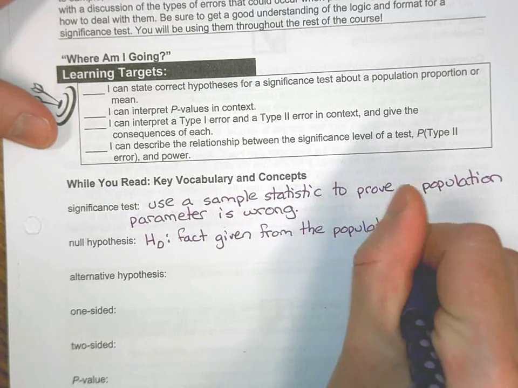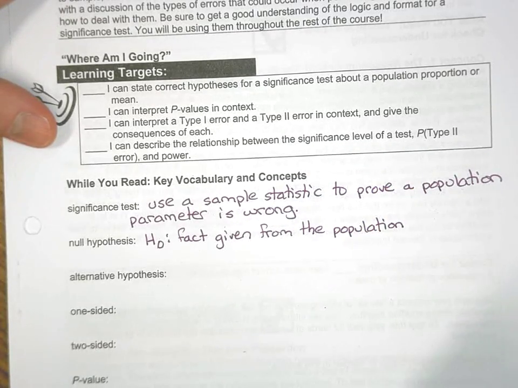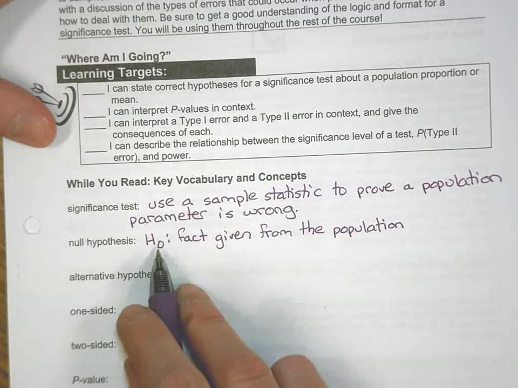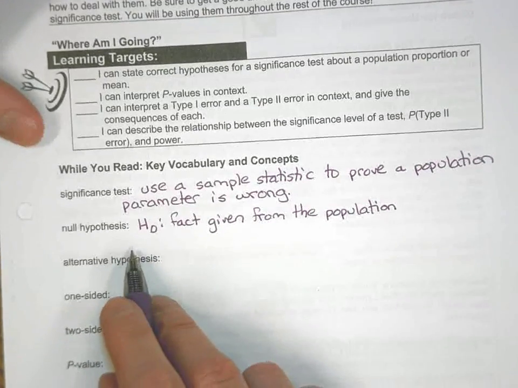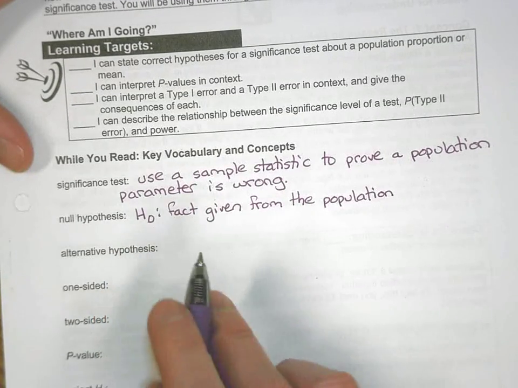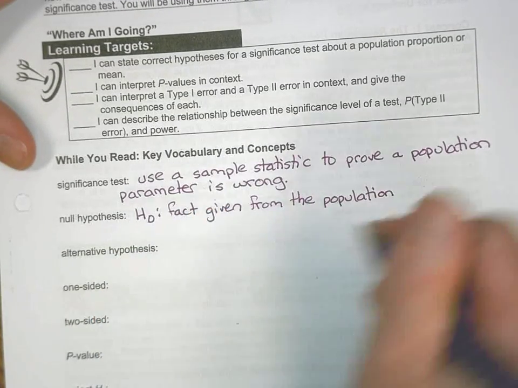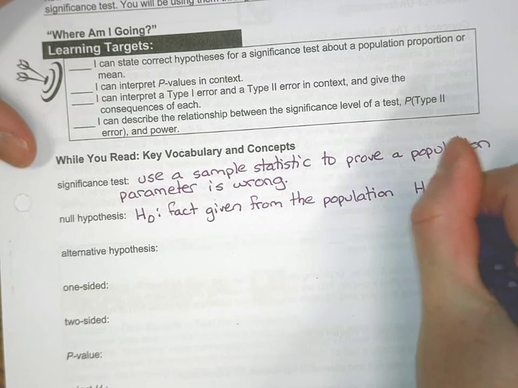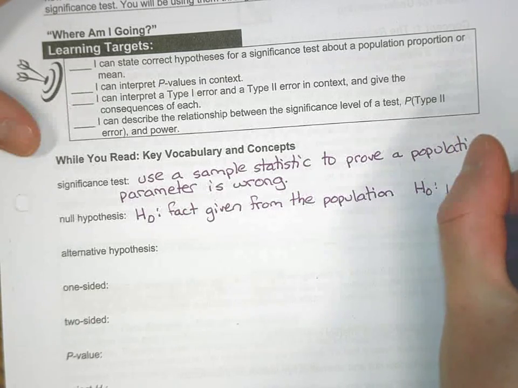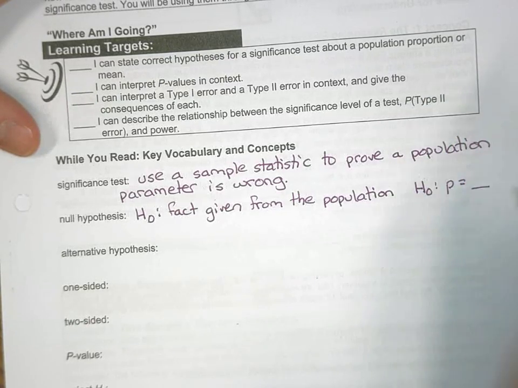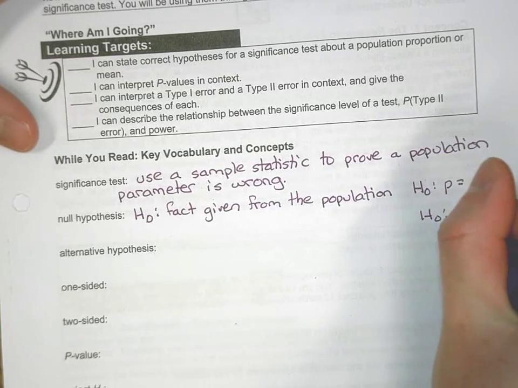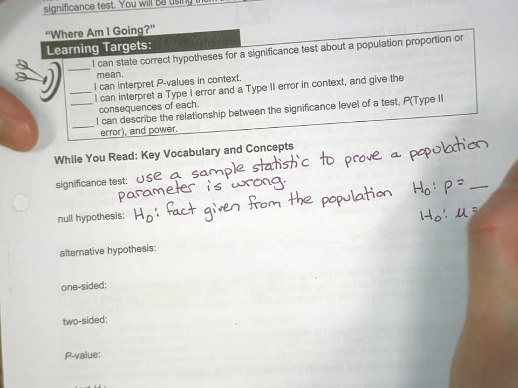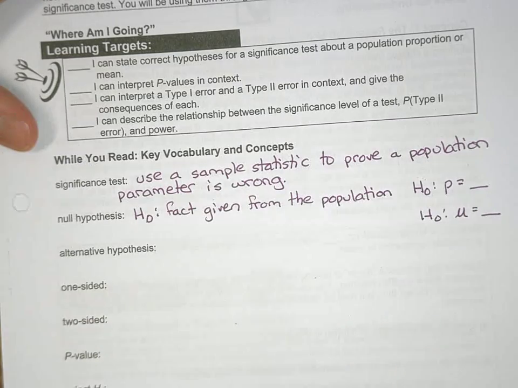It's important that when you describe your parameter, you write it in context and that your hypotheses are in terms of your parameter, not your statistic. So, possible examples for your null for right now for one proportion would be P equals some number that we're told, or that mu, the mean of the population, equals some number that we're told.